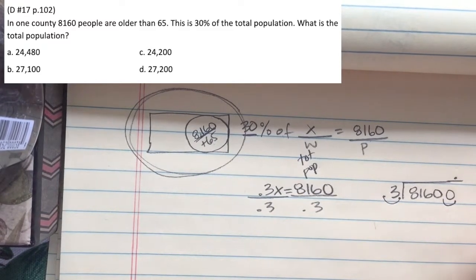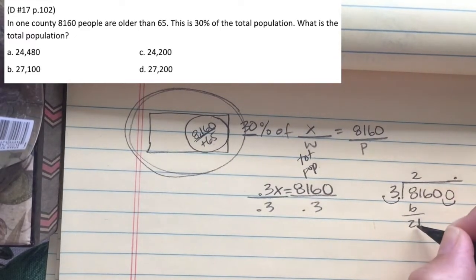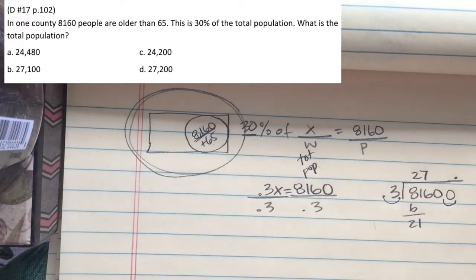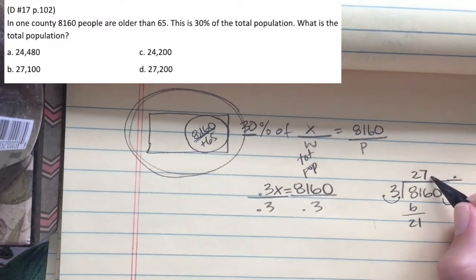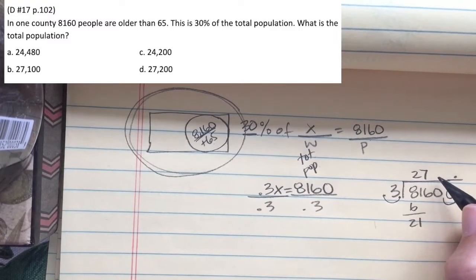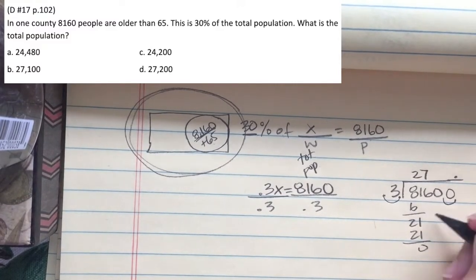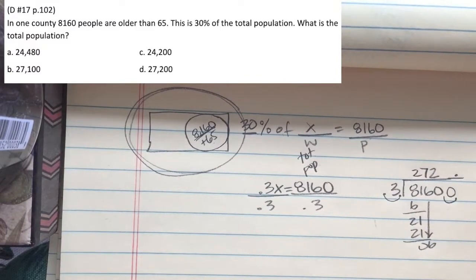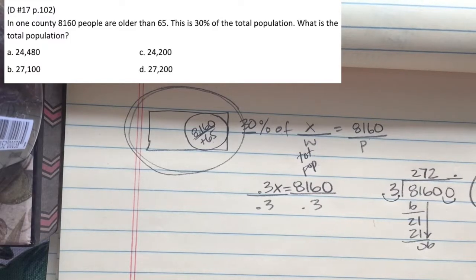So 3 goes into 8 2 times. 3 goes into 21 7 times. So right away I know that A and C are out. It has to be either B or D, and the next digit is going to help me determine which one that is, okay? 7 times 3 is 21. Bring down the 6, it goes in twice, so I'm just going to stop right there. I know it has to be D, okay?